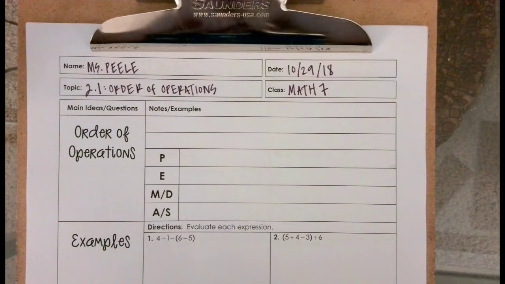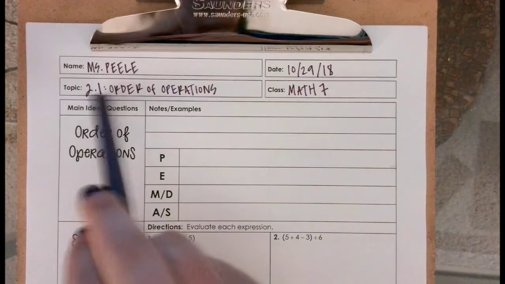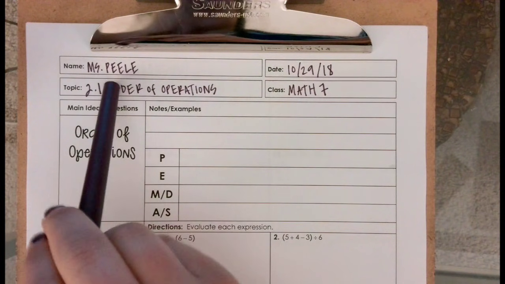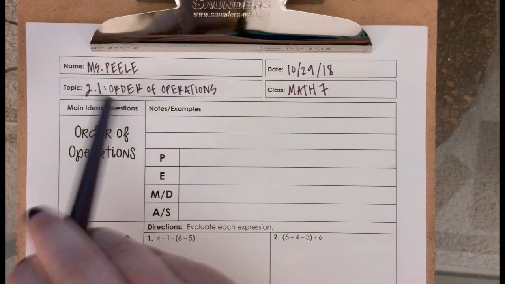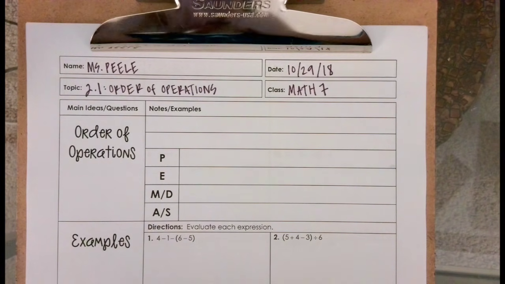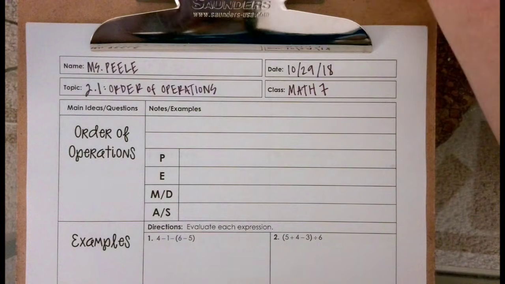The first thing I want you to do is make sure that you're putting in the topic, the class, the date, and your name, not my name, your name. 2.1, the topic is order of operations, which we're going to talk about in just a second.